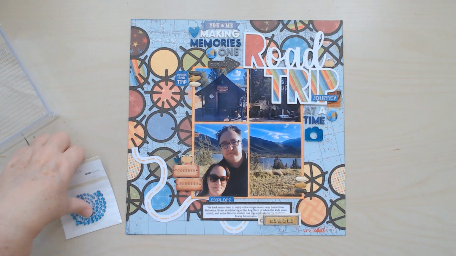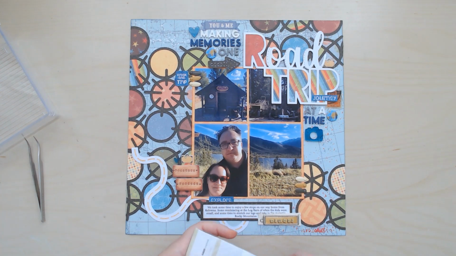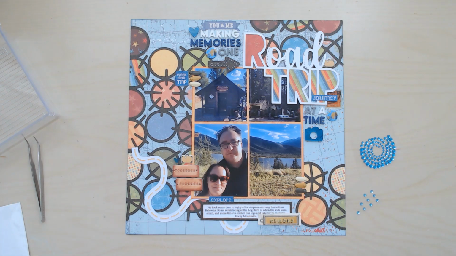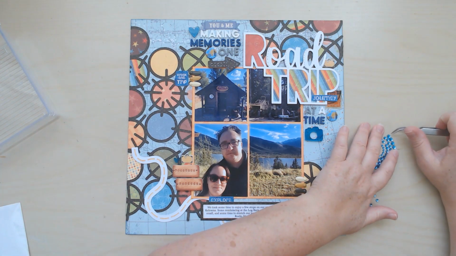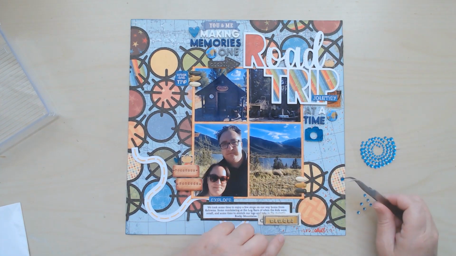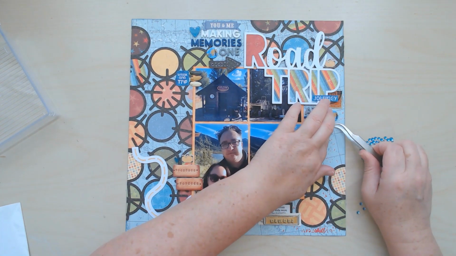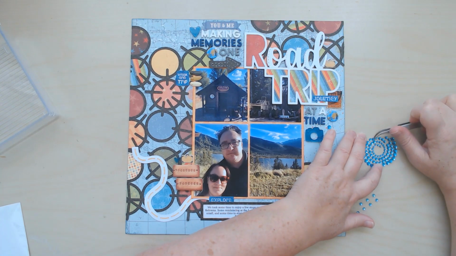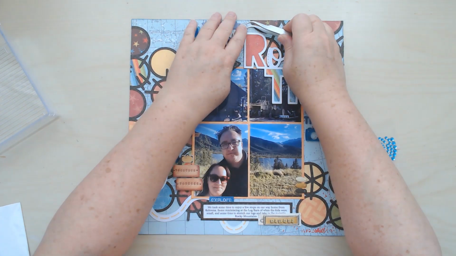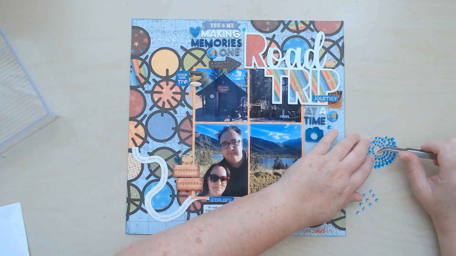Okay, so I didn't want anything too bold because there's already a ton of color in this, being that I backed that cut file with a bunch of different colors. And I really like how that turned out. I hope you guys like it too. So I went with a blue, which is similar to our background. And I thought I'm just gonna sprinkle these around a little bit and see where it goes.